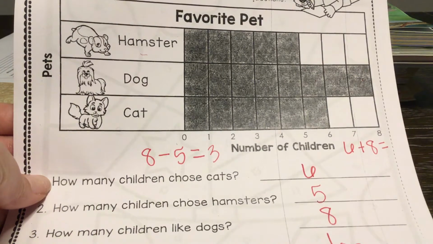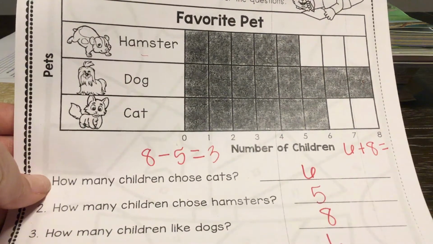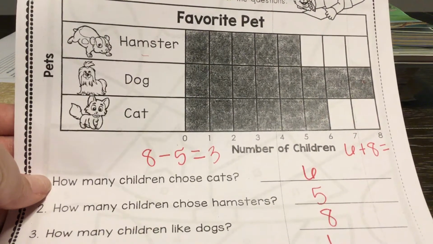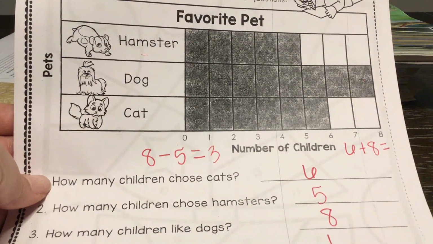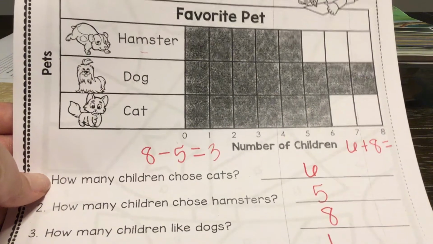So this morning, the kids that got on Zoom, we went over this together. That's why the answers are already on there. But for those of you who weren't able to get on, I'm going to go over it with you. And this page is in your packet for today.